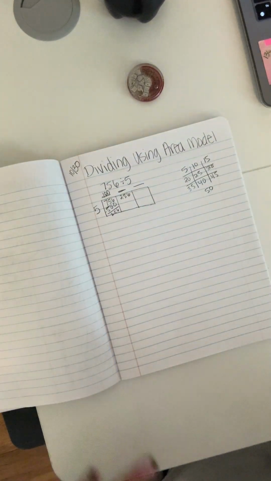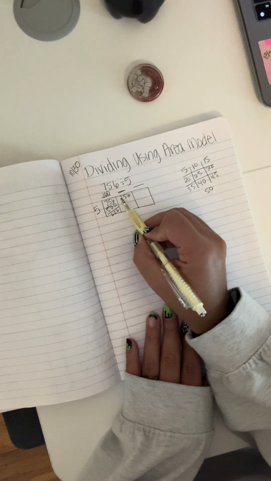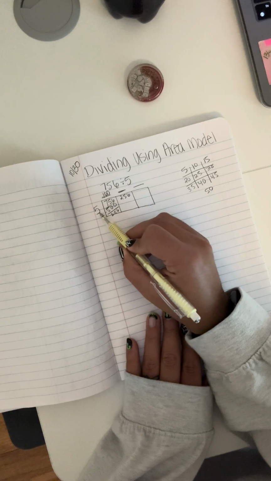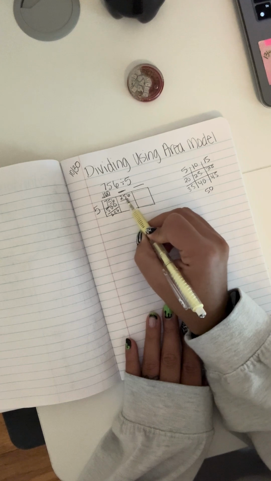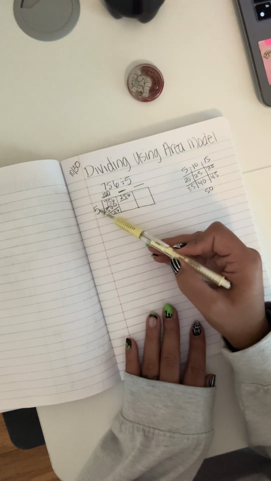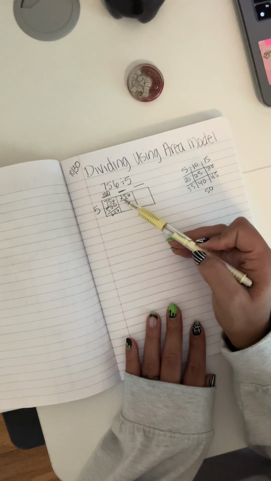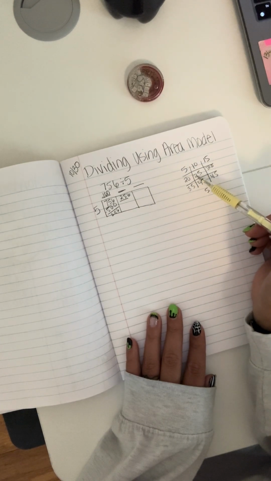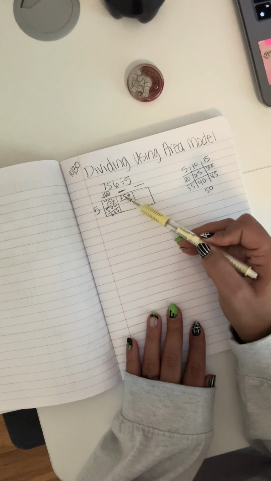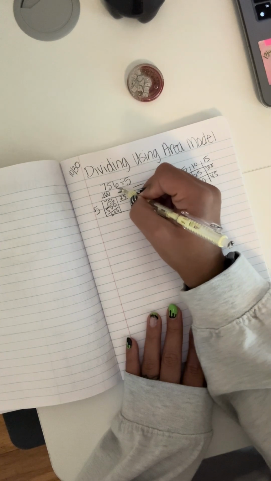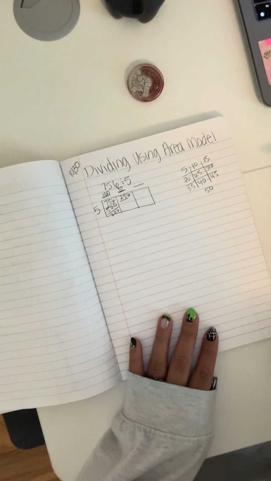And I'm going to do the same thing. Since this first number is smaller than my divisor, I'm going to look at these first 2 numbers. So now I'm going to think to myself, 5 times what gets me as close to 25 as possible? Well, I know that 5 times 5 gives me 25. So if I'm trying to get to 256, I would need to multiply by 50.